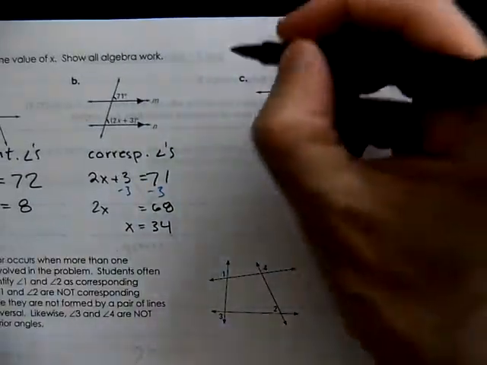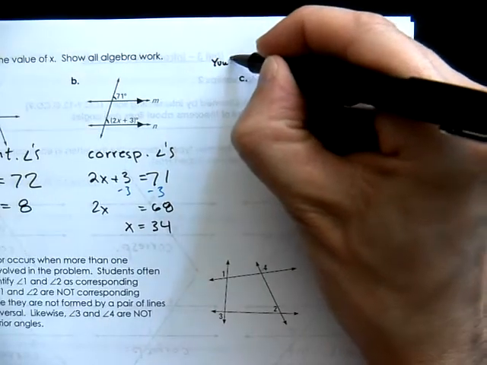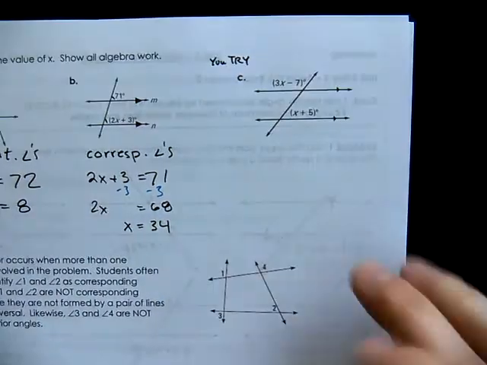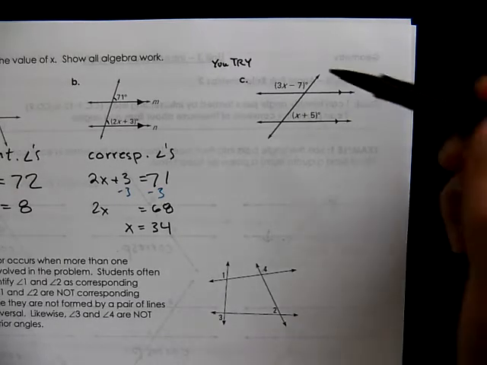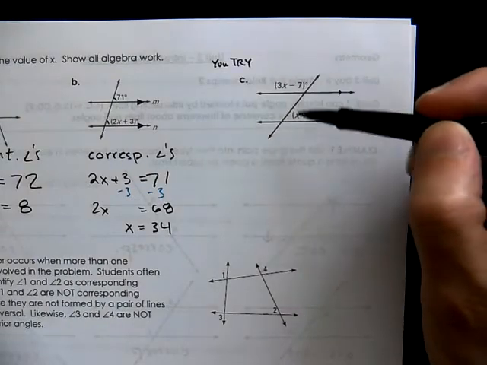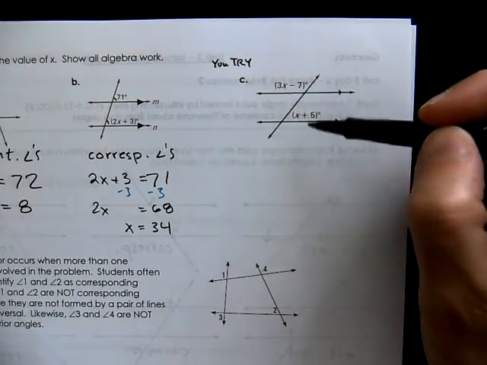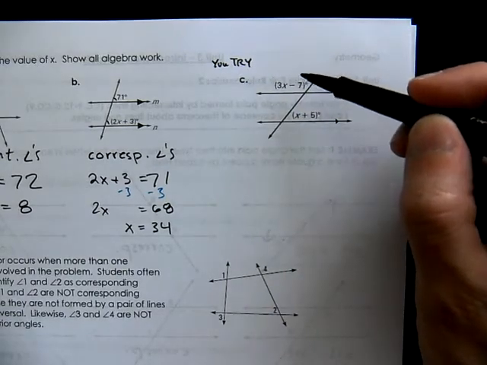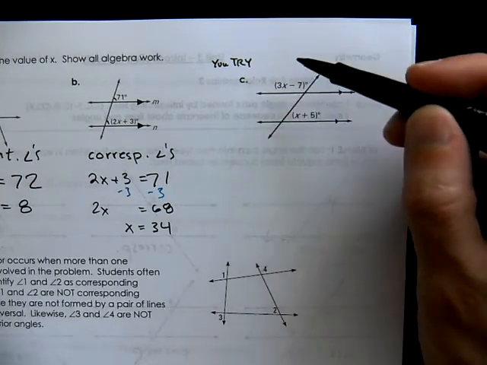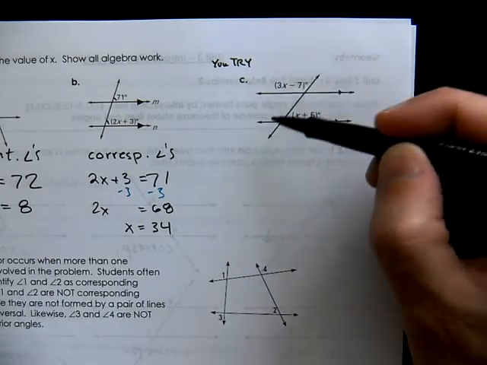Alright, in class I like to have this one as a you try problem because see if you can go through and figure out what kind of angle pair we have. So again, pause the video, set up the equation, and work it out. Now the trick to this problem is identifying the angle pair. And these 2 angles are none of the angle pairs we've studied. There's nothing here. And what we have to do then is we have to take this information and transfer it to another angle so that we do have an angle pair that we can use.